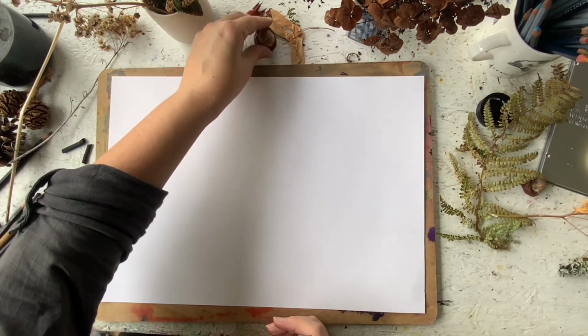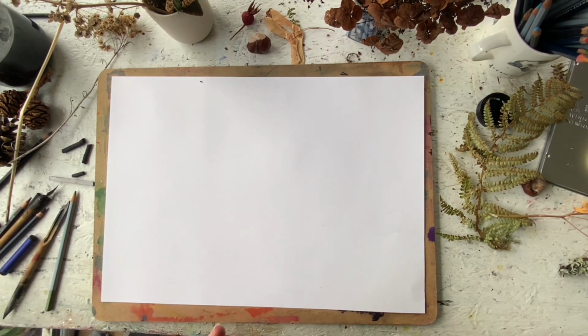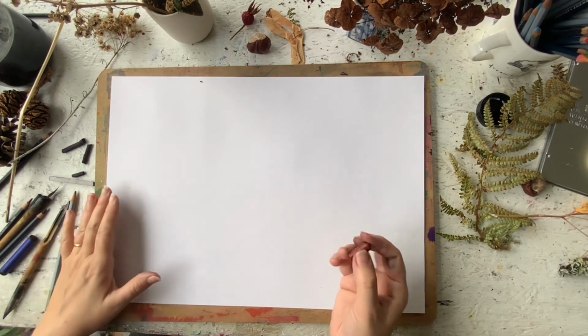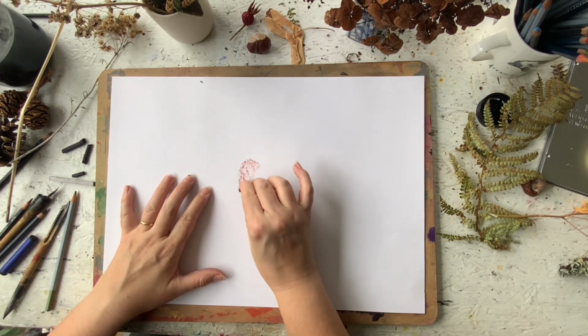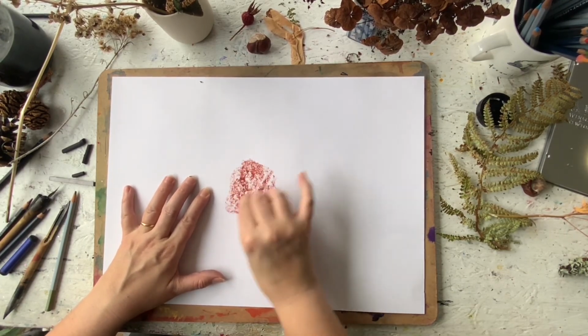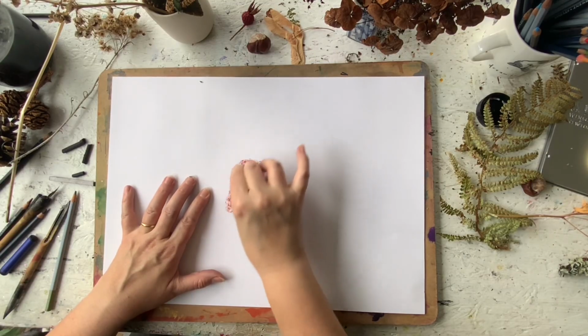So I'm going to have a go at something like that. And I'm using the oil pastel again, just to do my initial blob. And I'm not worrying too much about it being circular because it's a blob.